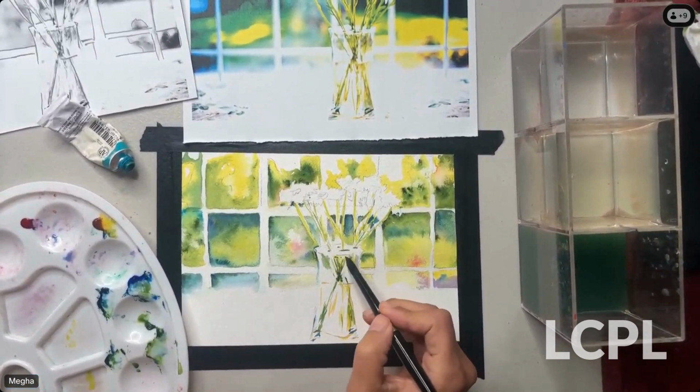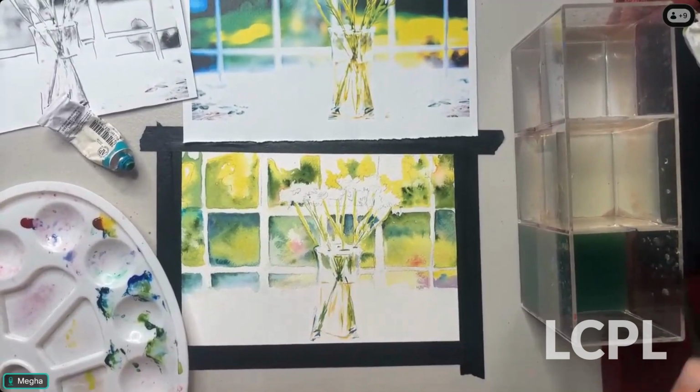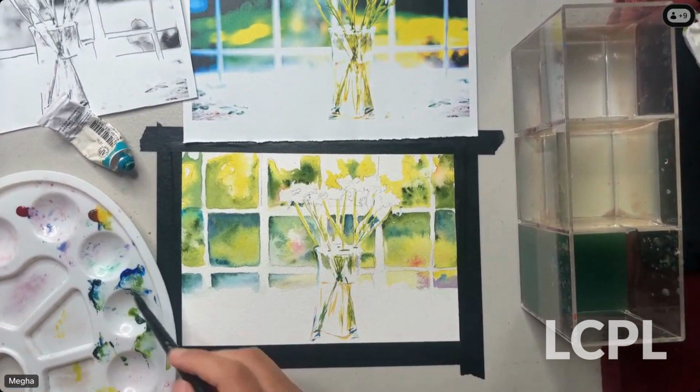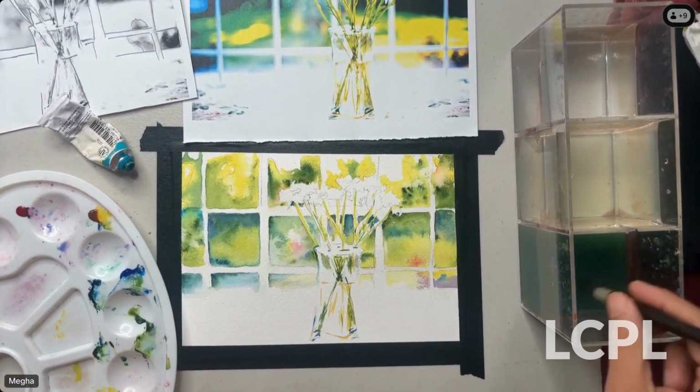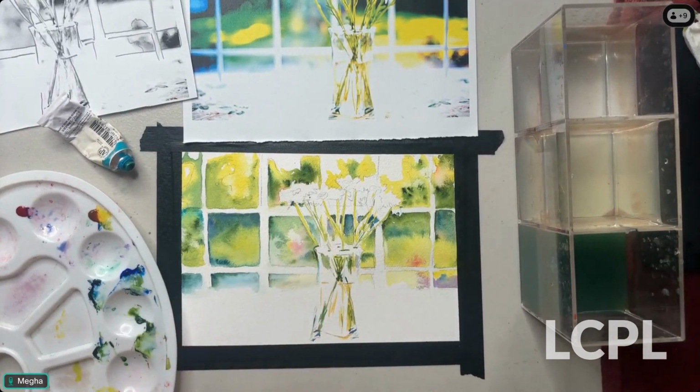Same here, some greens here. We'll do the flowers in the end because I know that's going to really highlight everything.